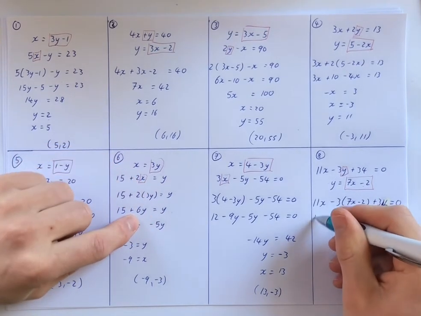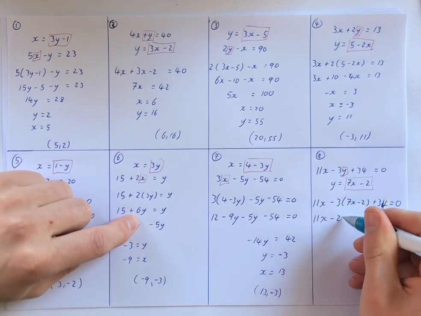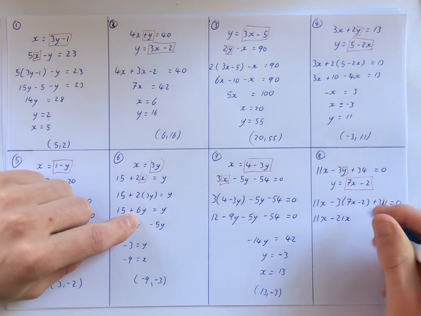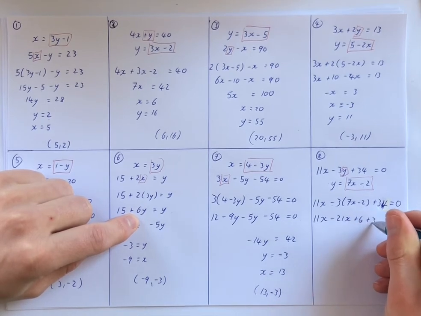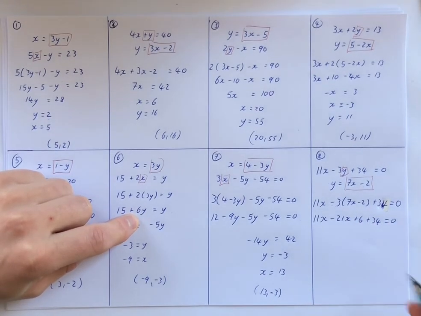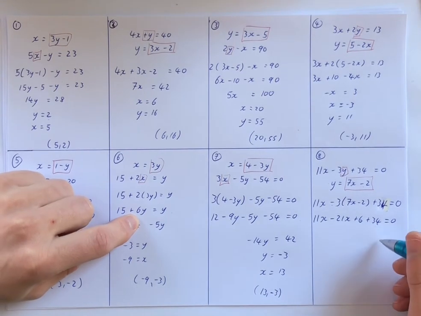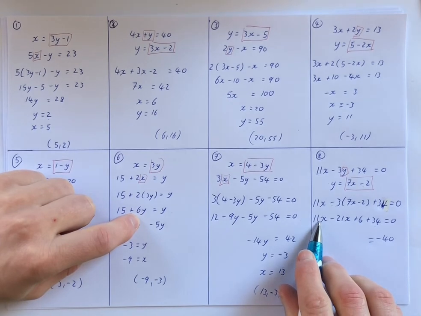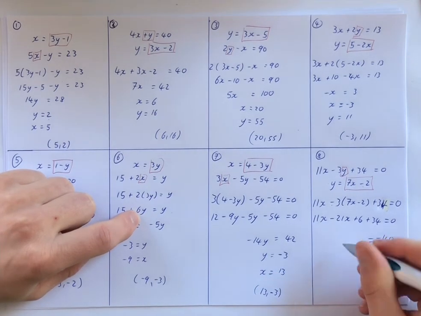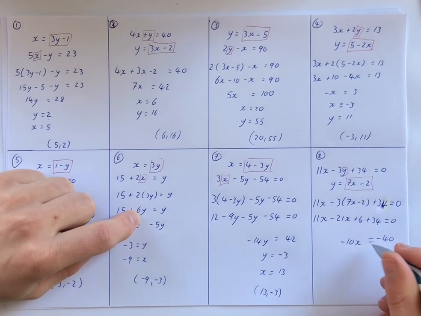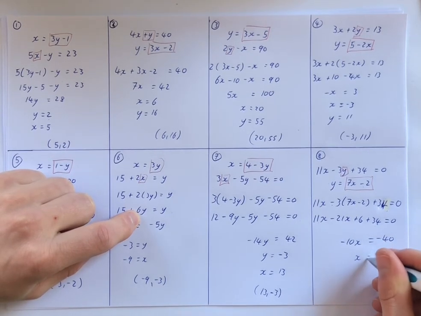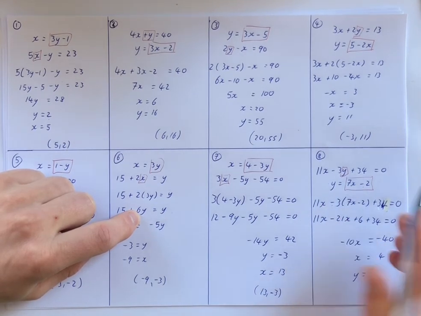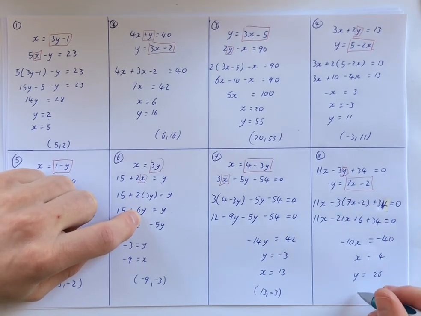Now we're going to be careful. 11x minus 21x, negative 3 times negative 2 is positive 6, plus 34 equals 0. There's 40, so I'll subtract it off both sides. And I've got 11x minus 21x, so negative 10x. Divide both sides by negative 10. X is positive 4. Y is then 28 minus 2, 26.